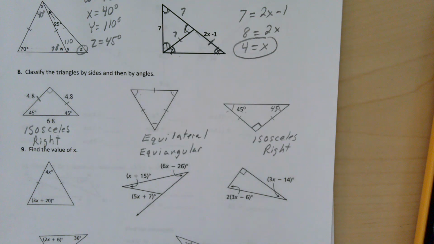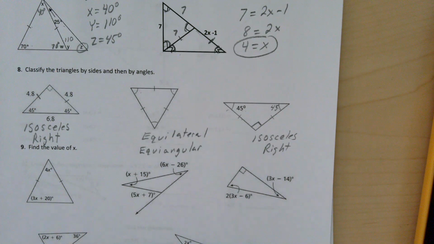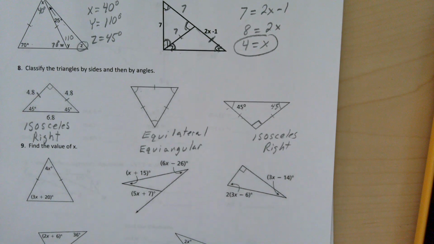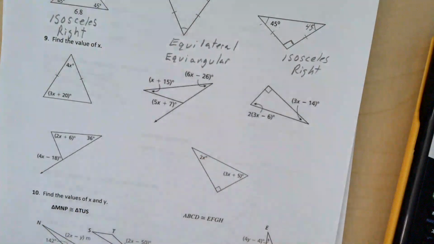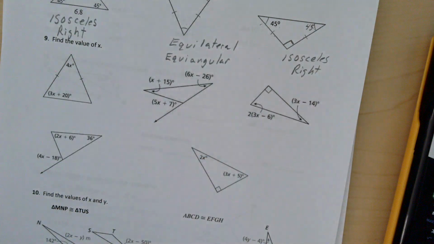So make sure you understand how to classify by the sides. Angles, if they're all less than 90, you call it acute. Of course, if you have a right angle, it's a right triangle. And if you have an angle bigger than 90, we call it an obtuse triangle, okay? So the next part, we should be able to figure out what x is, okay?